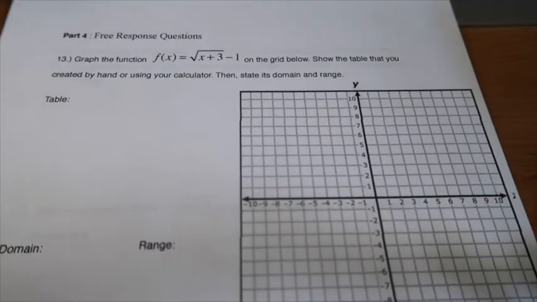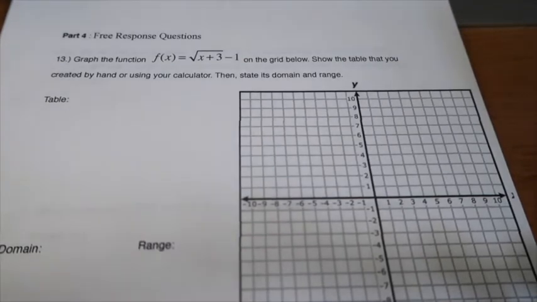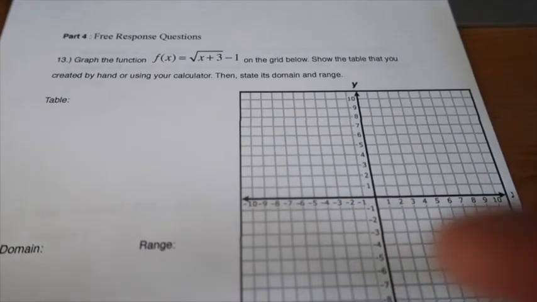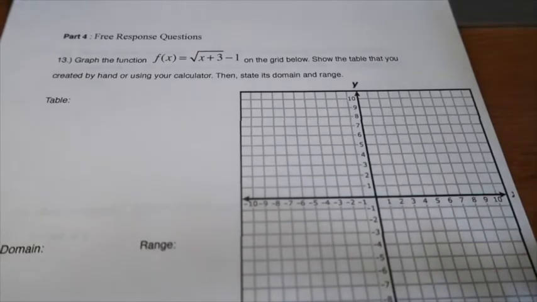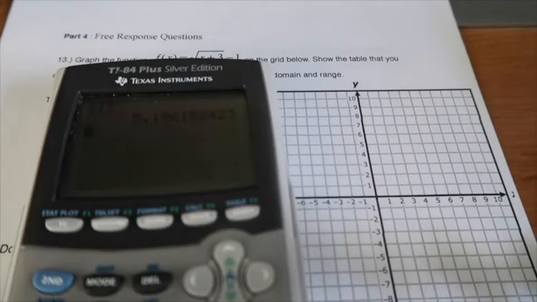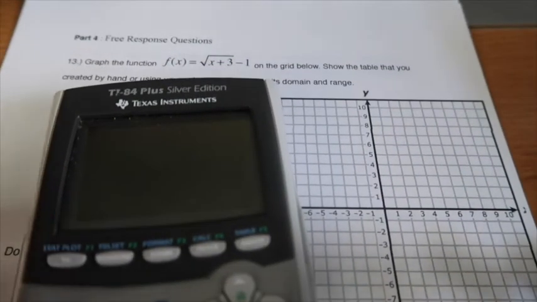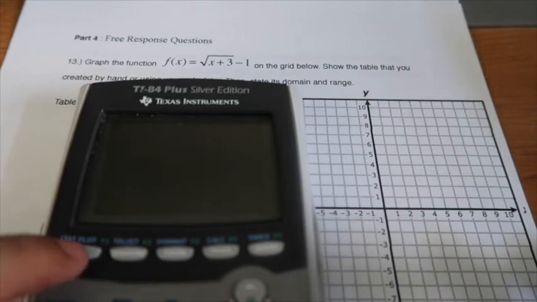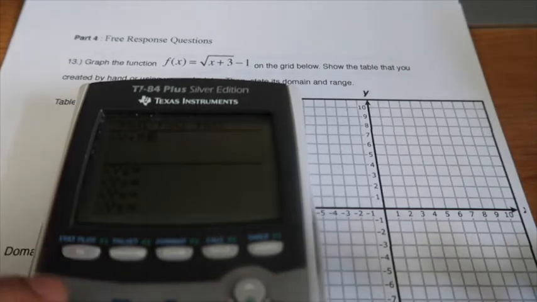Alright, so for this one, let's use our calculators to help us create a table. So we have our calculator, clear, and what I'm going to do is go to y, and write in the function, which is the square root of x plus 3 minus 1.